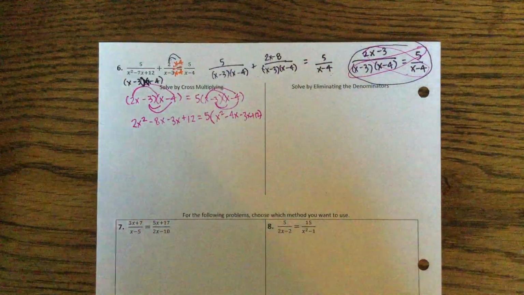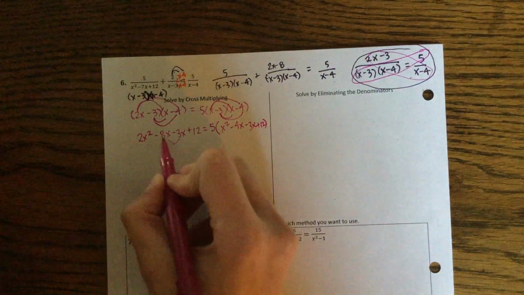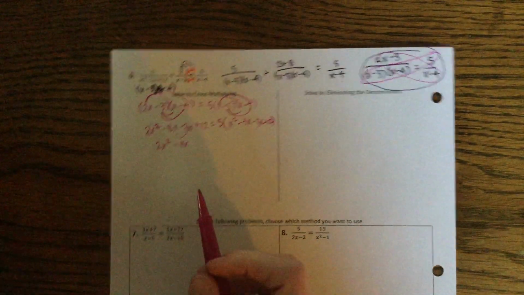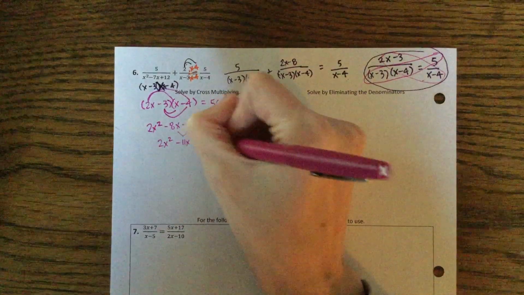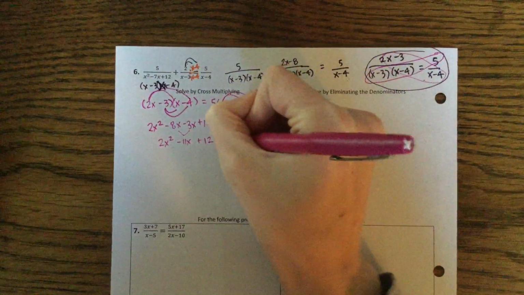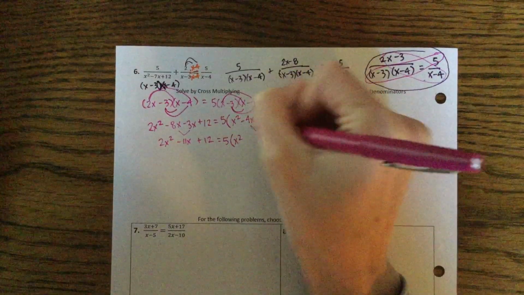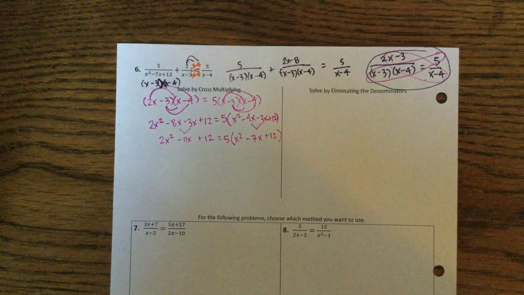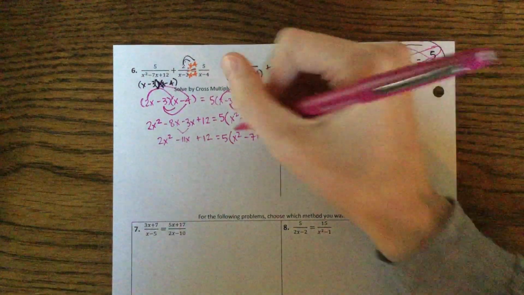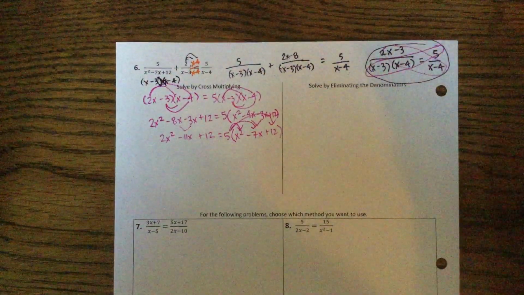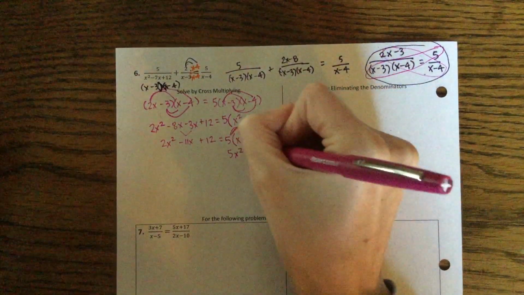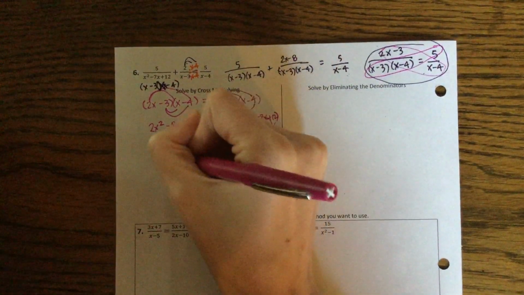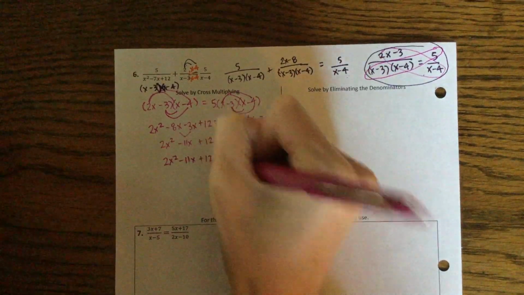We can combine like terms here and here, right? And then we'll also end up distributing the 5. So if we combine like terms first, that'd be negative 11x. So 2x squared minus 11x plus 12. And then combine these. So 5 times x squared minus 7x plus 12. And then maybe distribute the 5 next. So 5x squared minus 35x plus 60 is equal to, and then bring this down, 2x squared minus 11x plus 12.